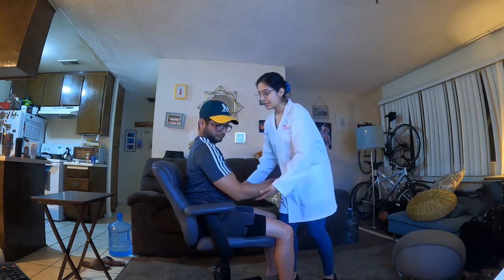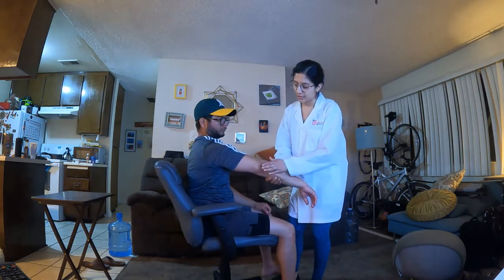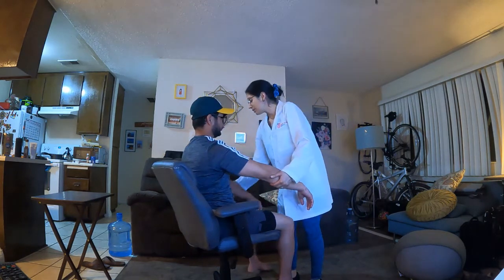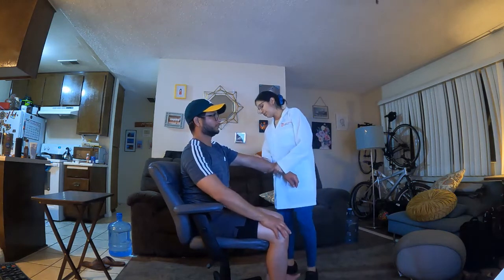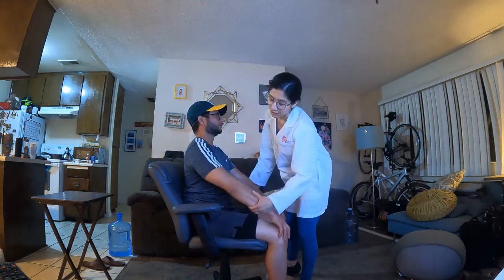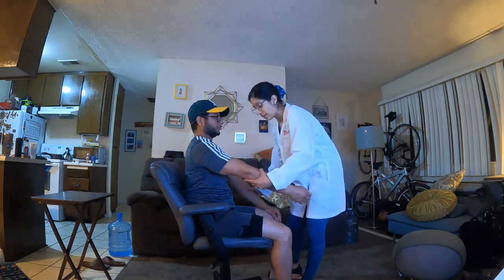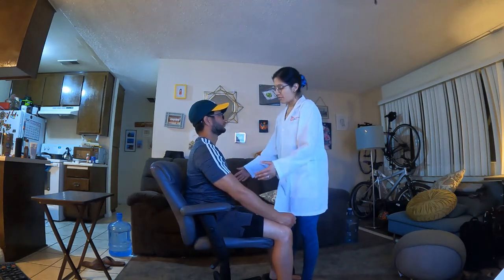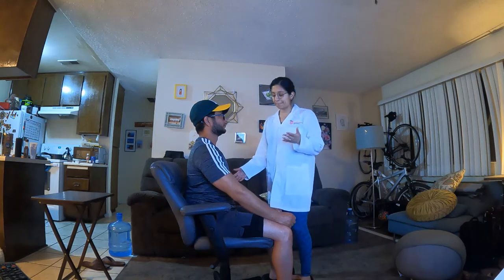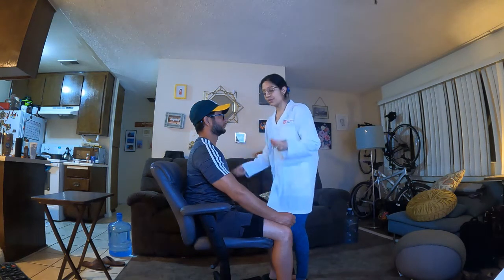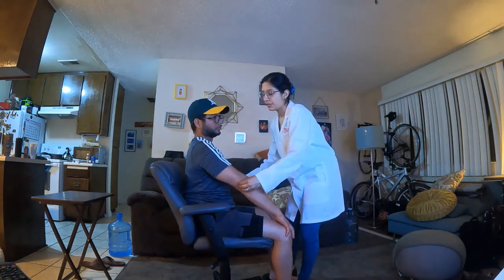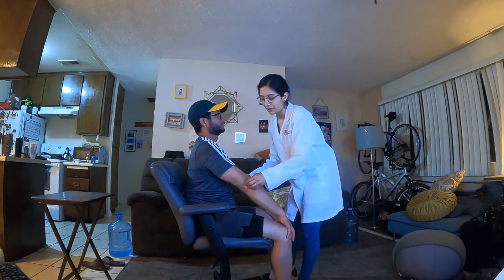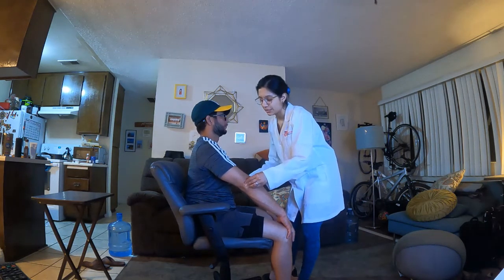The next thing I can do is proceed to the elbows. I can look at both elbows, and I'm looking for any nodules, redness, or swelling, and there's none noted. Now I can do the palpation, which is palpation of the olecranon, looking for nodule, swelling, or tenderness.